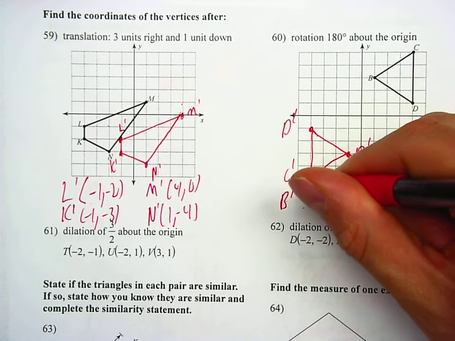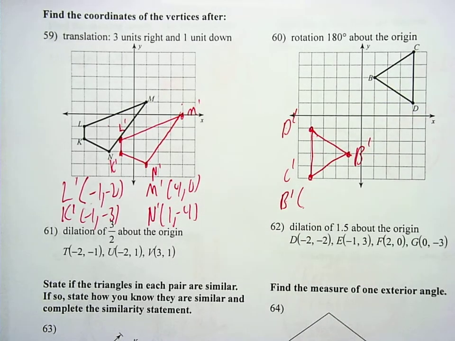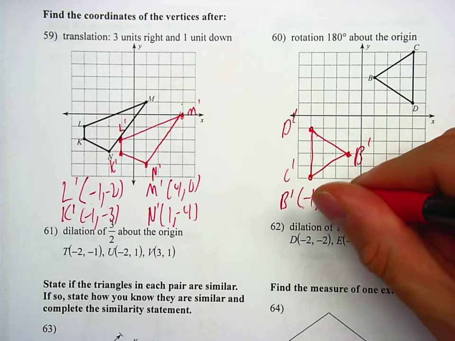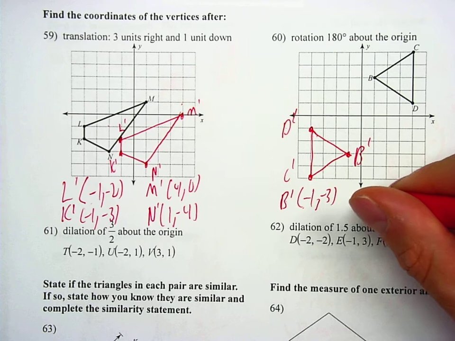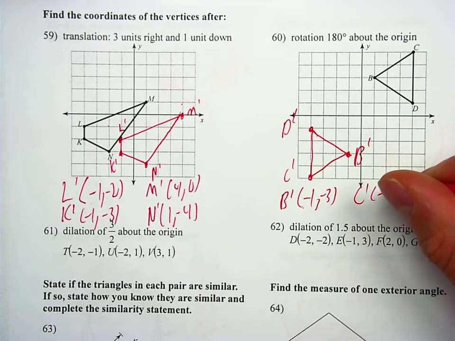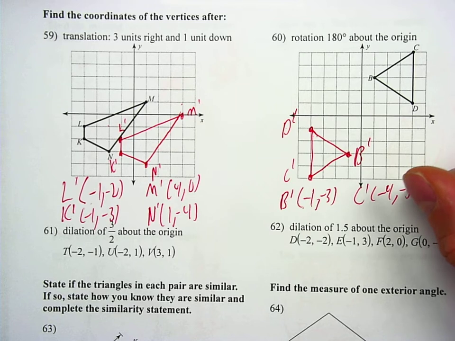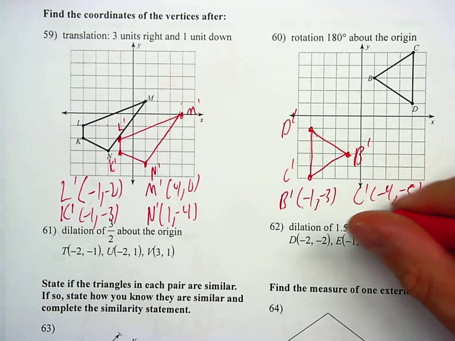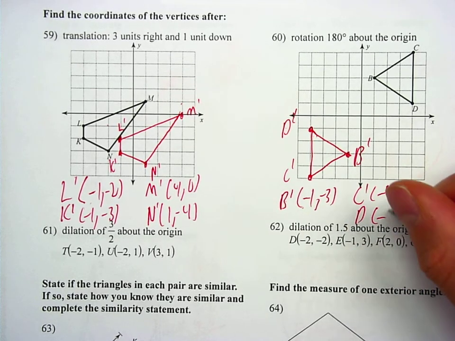And again, you'll have to match the coordinates with the proper option on the test. So -1, -3 for B, -4, -5 for C, and then -4, -1 for D.